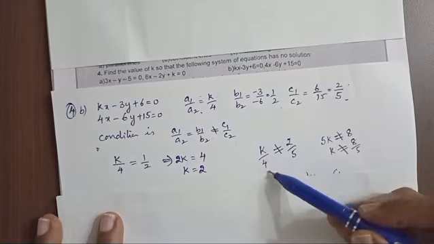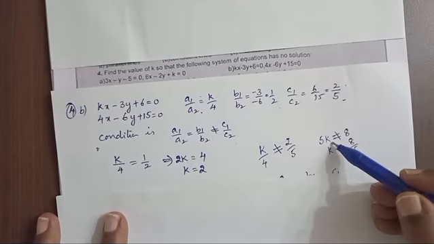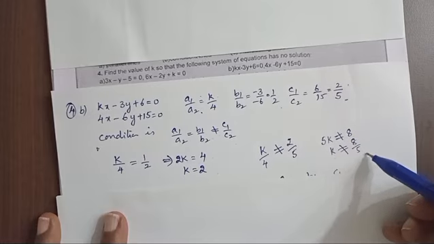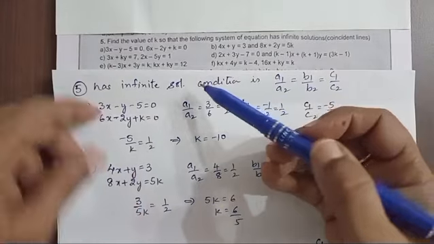And k by 4 is not equal to 2 by 5. Cross multiplication, 5k is not equal to 8. k is not equal to 8 by 5. Coming to the fifth question now.